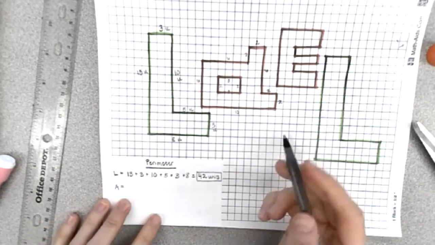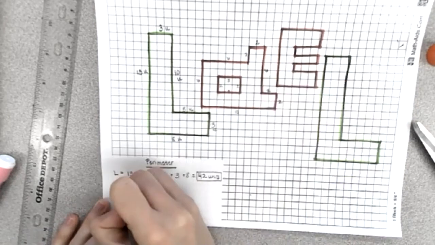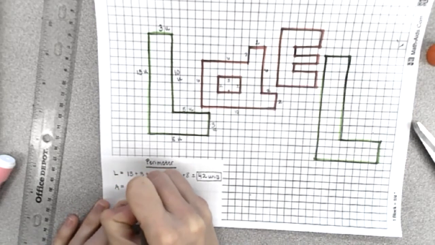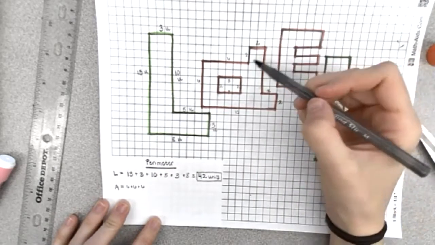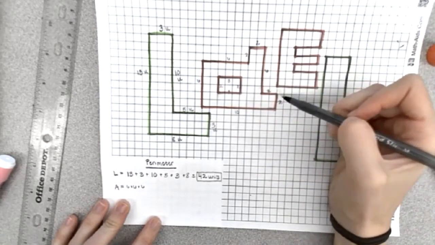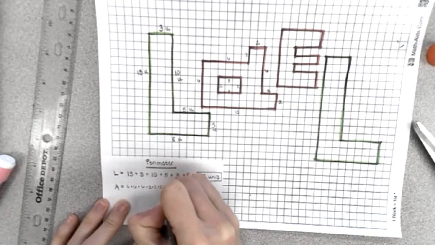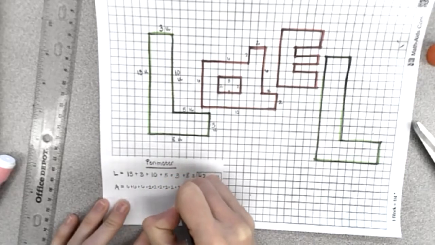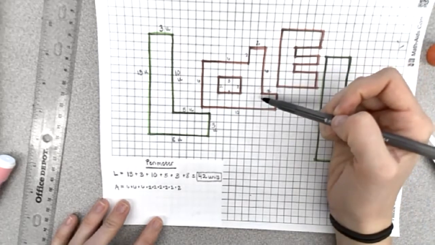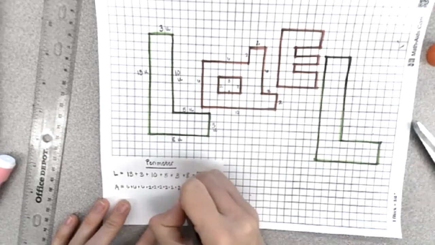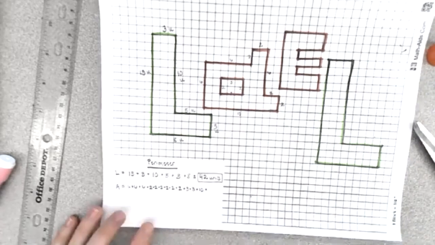So the perimeter of my A is 6, 6, 6. So 6 plus 6 plus 6. 2, 2, 2. Let's see, how many 2s do I have? 1, 2, 3, 4, 5, 6. Wow. 2 plus 2 plus 2 plus 2 plus 2 plus 2. And then I have 2 3s and a 10. Whew, that's a lot of mental math.